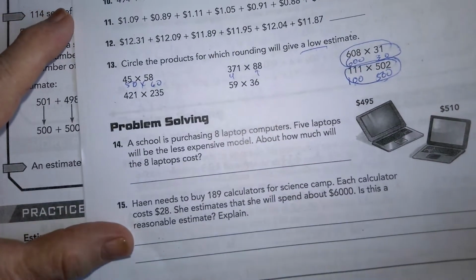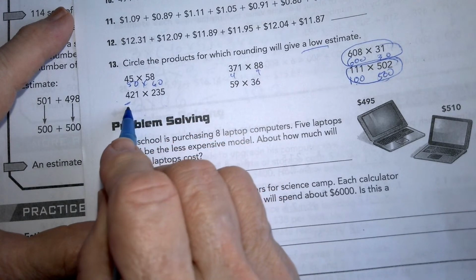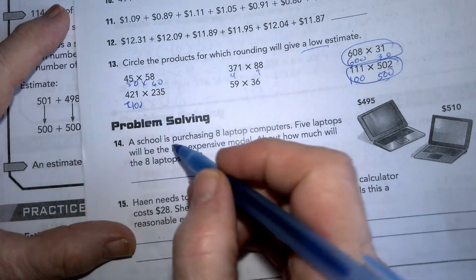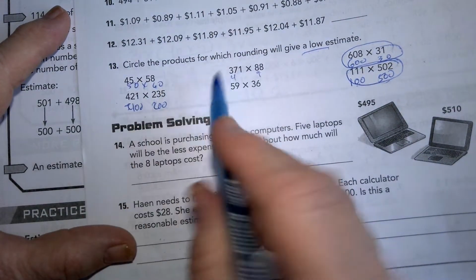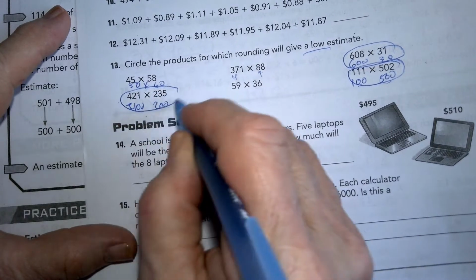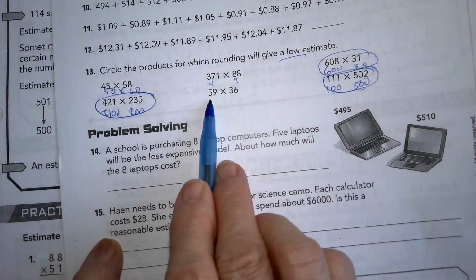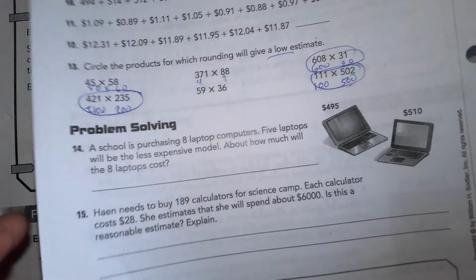And then this one here, is this going to round up? No. So this is going to be lower than my actual. So it says circle the products. There's 3 of them, and those are the 3. We already checked it. This is going to raise up, so that's not going to be higher.